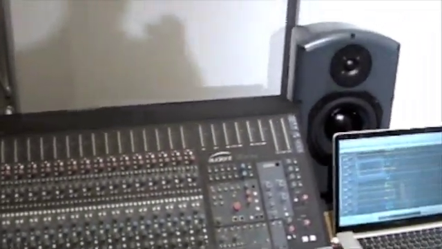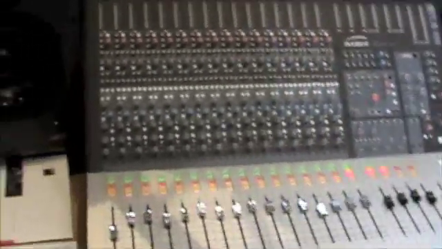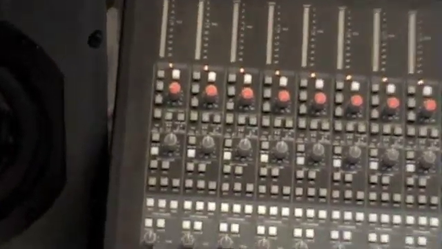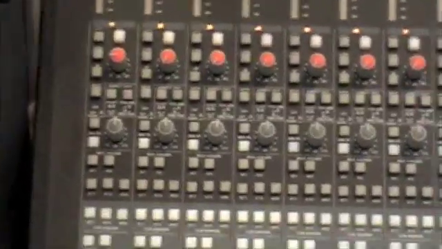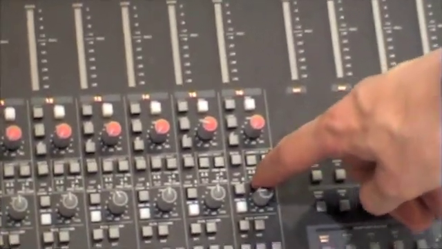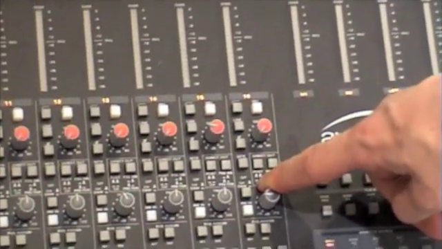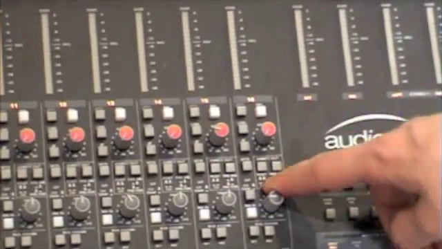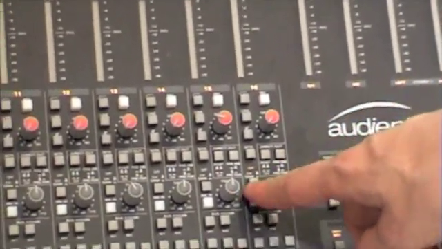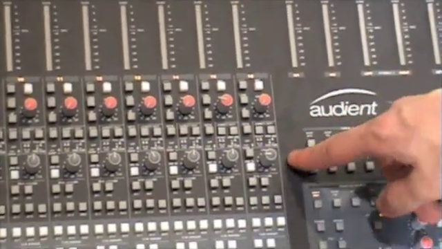So to give you a quick rundown of the channel strip, each channel has two inputs, or three inputs if you have the mic pre option. The two main inputs are channel and DAW. Channel is your record input really, so from either a mic or a line source. The DAW input is your return signal from your digital audio workstation.